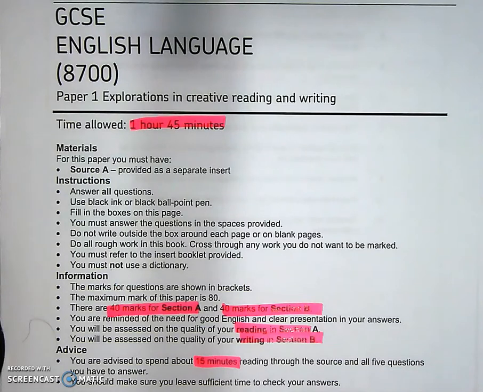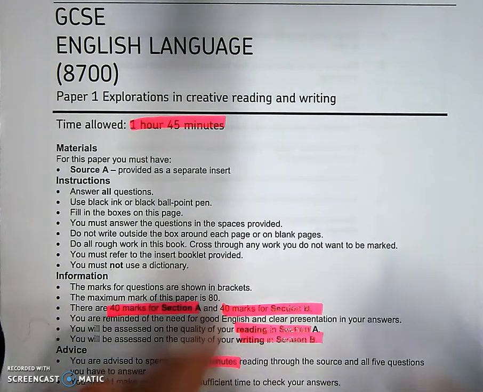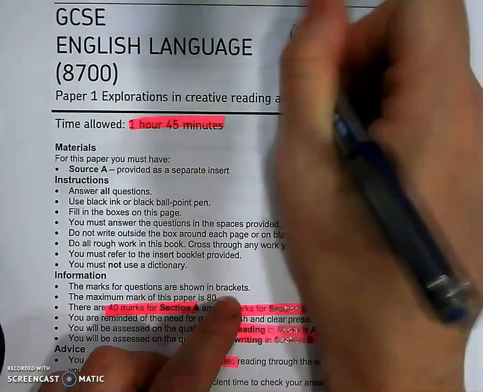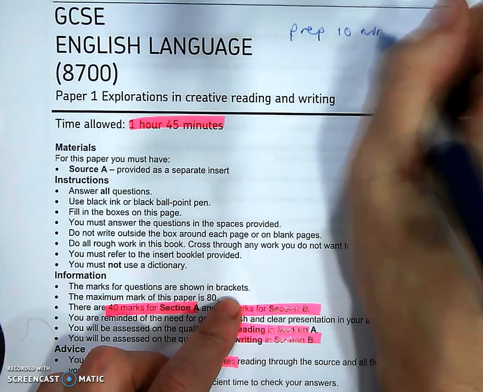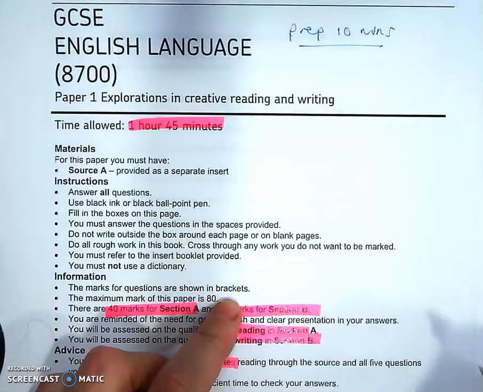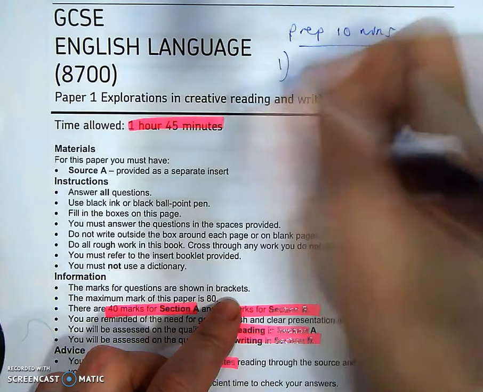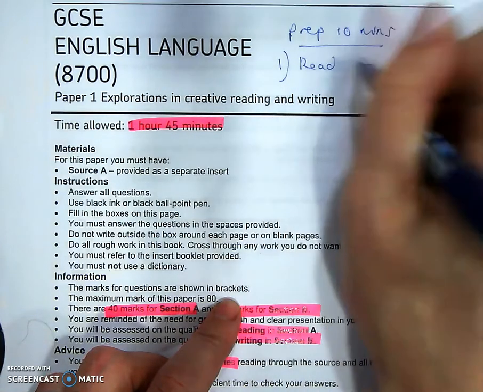As soon as you get into the exam, and you're able to begin, already start to think about how you've prepared for this exam. So you've written your name, your centre number, candidate number, and you've got preparation time of 10 minutes. In that time, what are you going to do? You're going to read all of the questions.